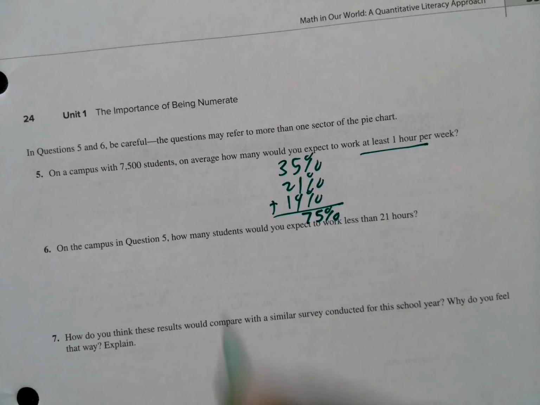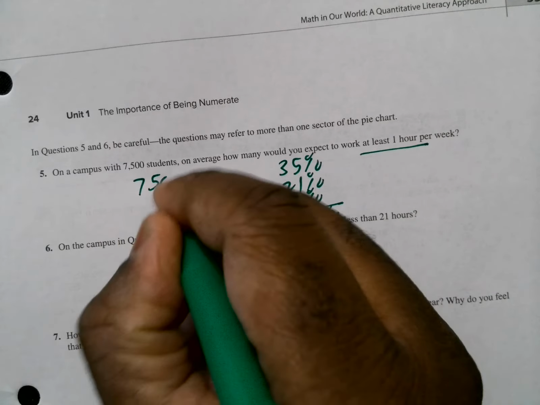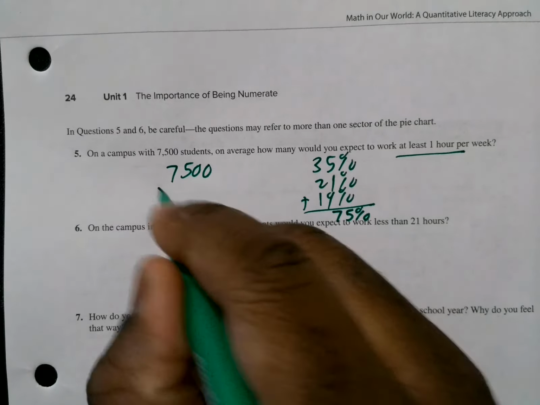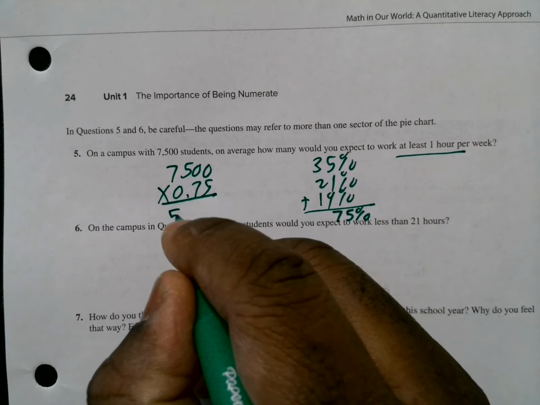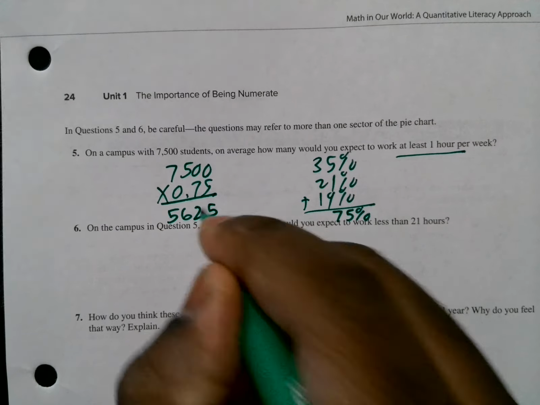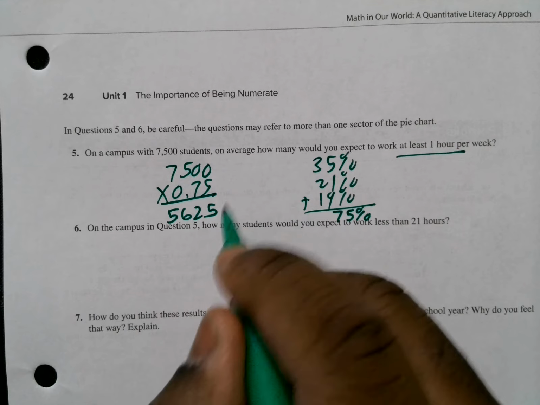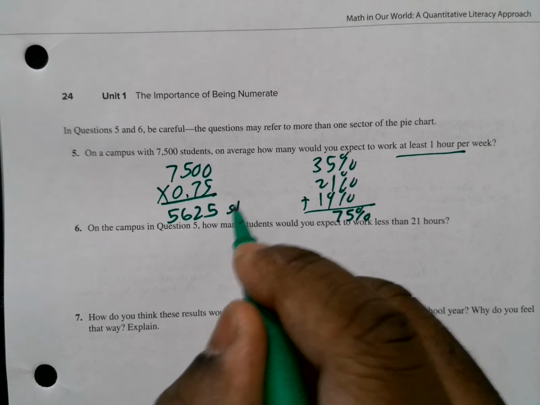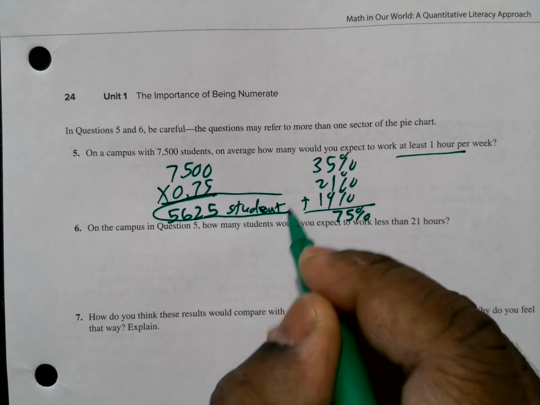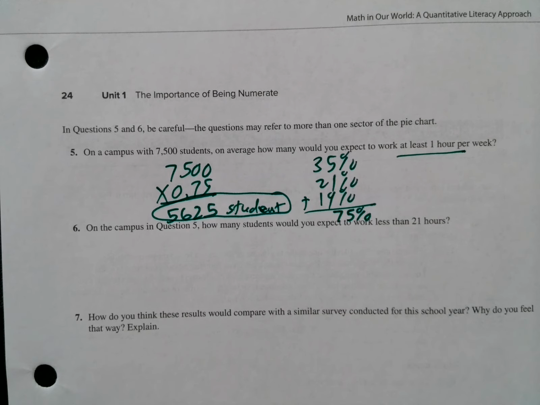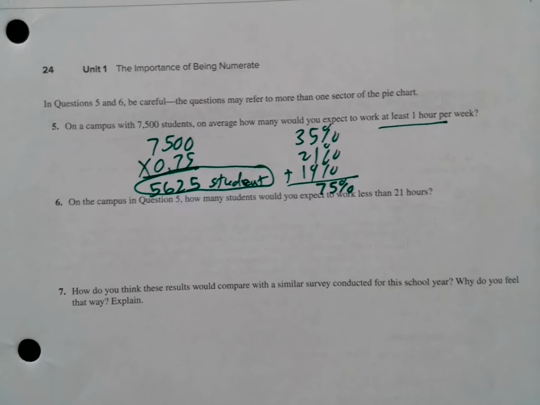So now, we would take our 7,500 and multiply by 0.75. We put it in our calculator to give us 5,625. And that's how many students you would expect to work. 5,625 students will work 1 hour or more.